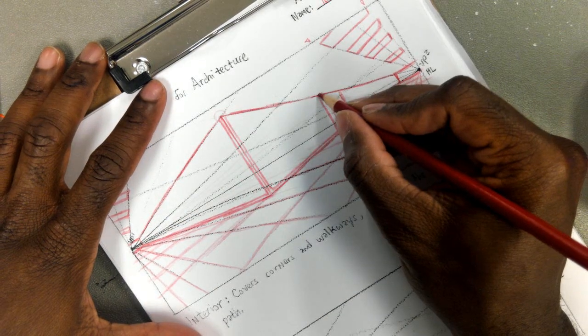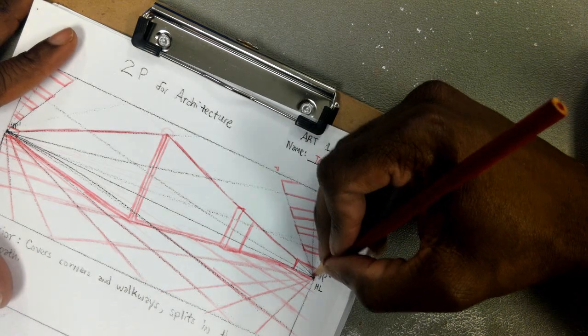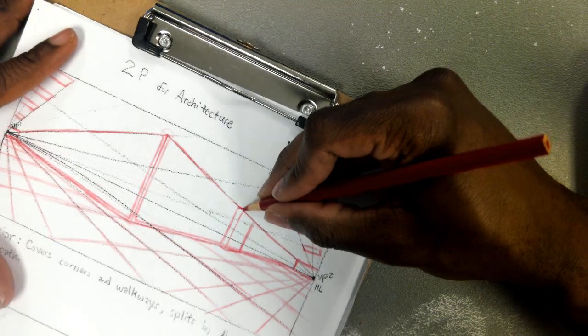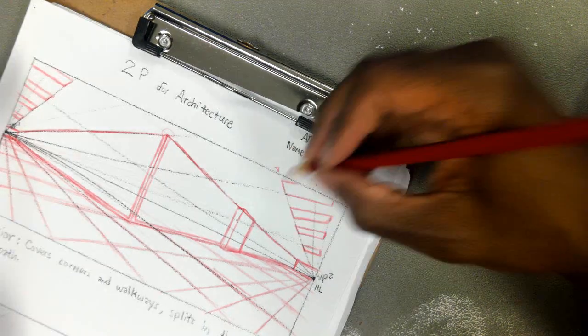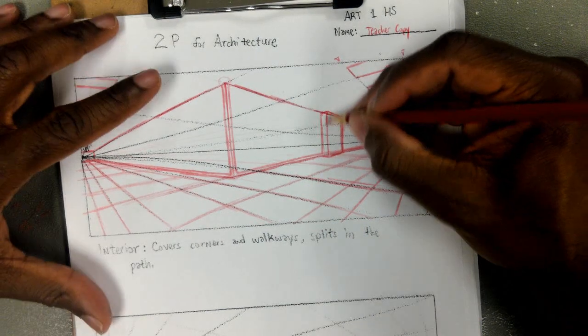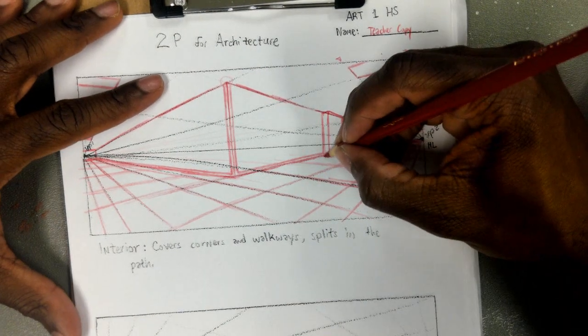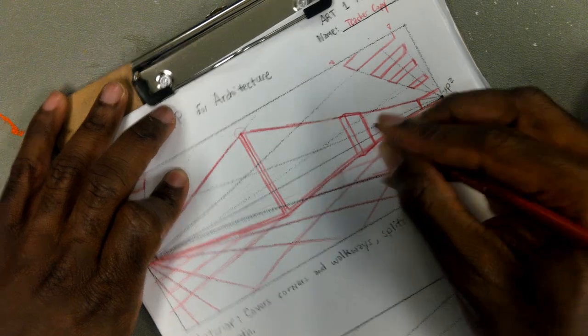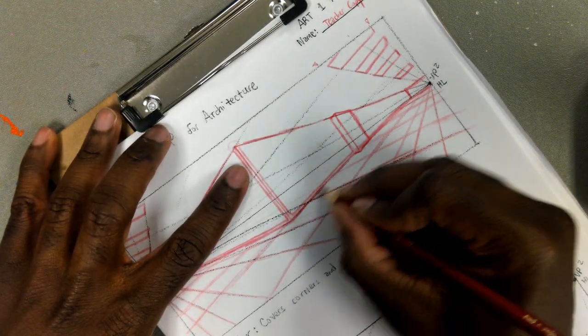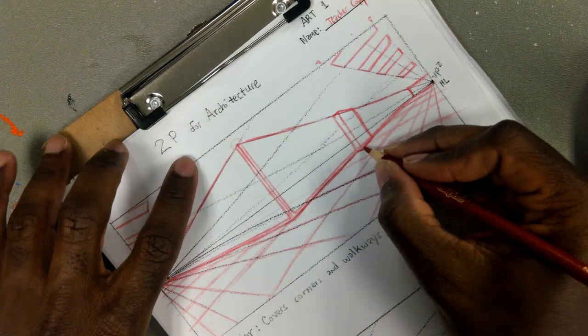Every time, making sure everything goes back to one of these vanishing points. Everything on the side of vanishing point 2 needs to go towards vanishing point 2. Everything on the side of vanishing point 1 needs to go towards vanishing point 1. And here I'll start darkening some of my lines so they stand out more.